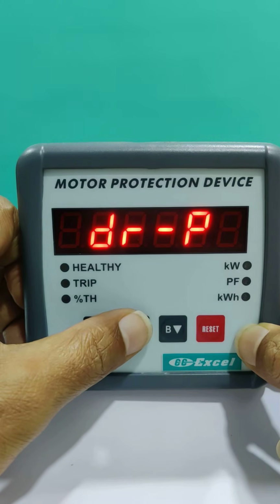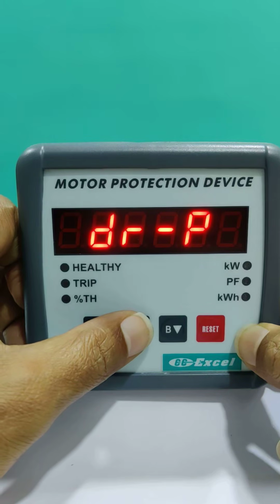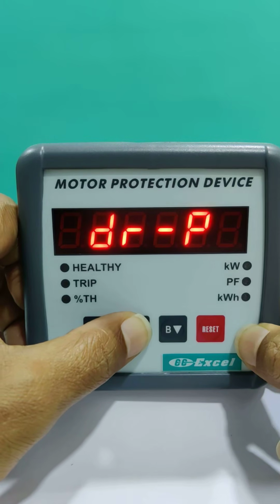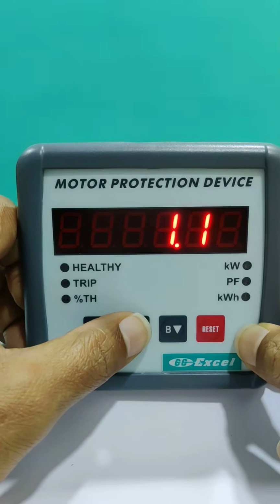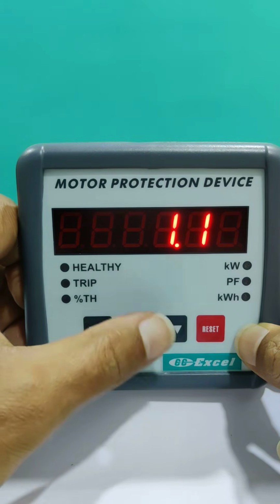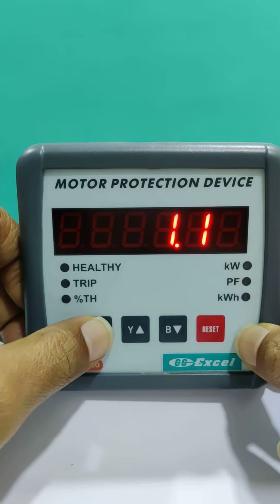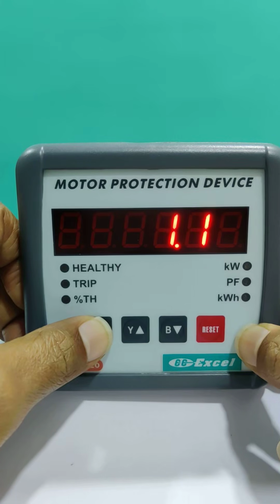Next is DRP, that is dry run kilowatt trip value. Press Y key to see the value. It is set at 1.1 kilowatt. To change the value, use Y and B key. To save the value and go to the next parameter, press R key.